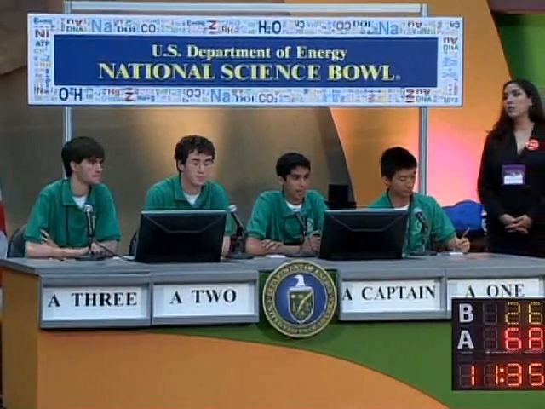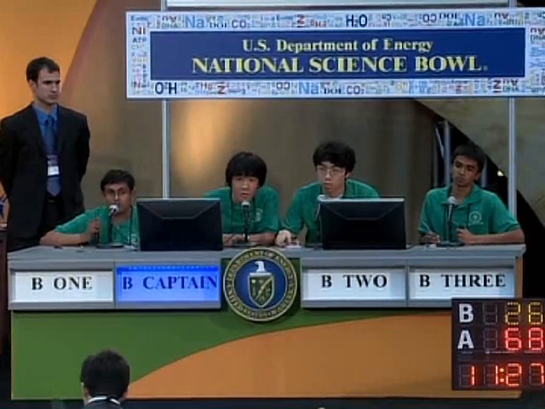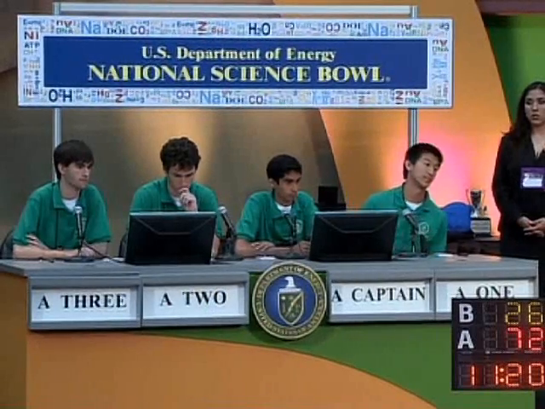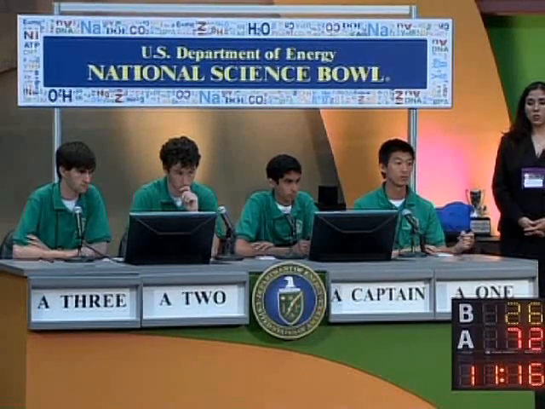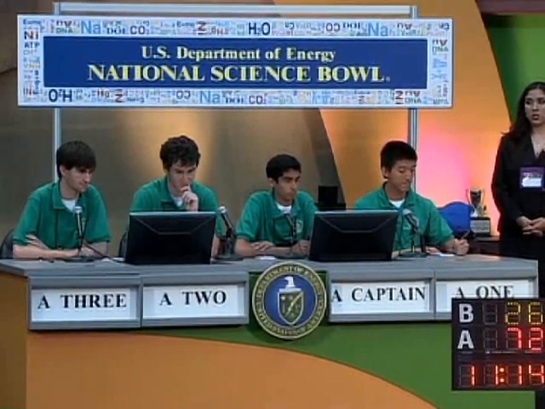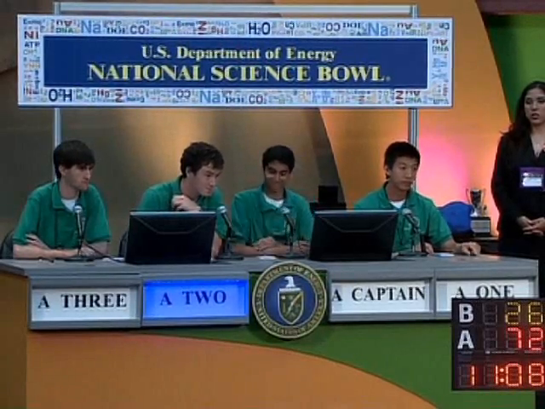Toss-up number 13 is in physics and it is multiple choice. If the density of matter is less than critical density, the universe is B, captain. Open. I'm sorry, it's incorrect. I'll repeat for team A, toss-up, physics, multiple choice. If the density of matter is less than critical density, the universe is W, closed and finite, X, open and finite, Y, closed and infinite, Z, open and infinite. A2. Z. Z is correct.